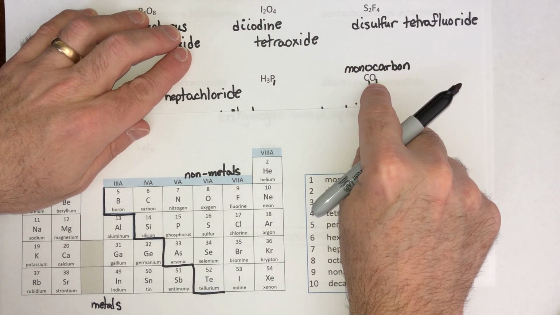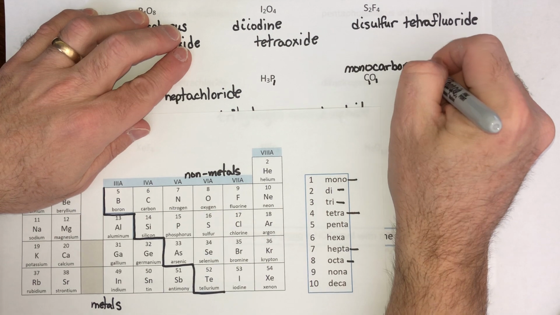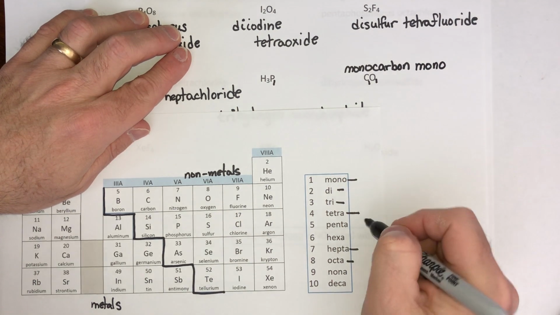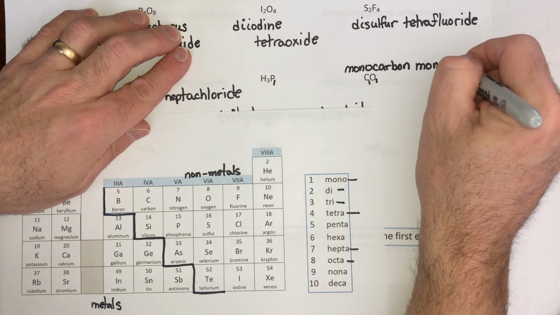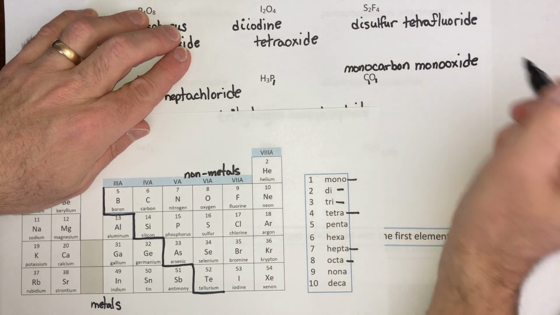And there's only 1 of the oxygens. So it should also be mono. And instead of oxygen, it should be oxide, monoxide.